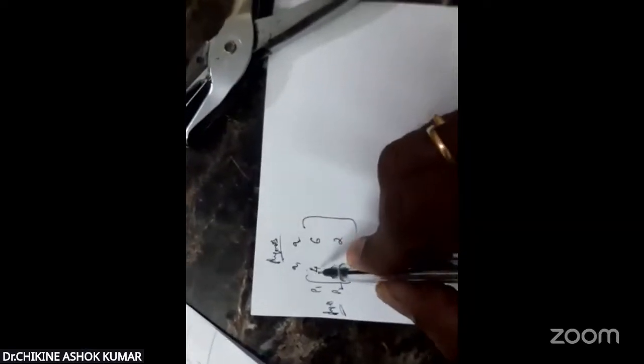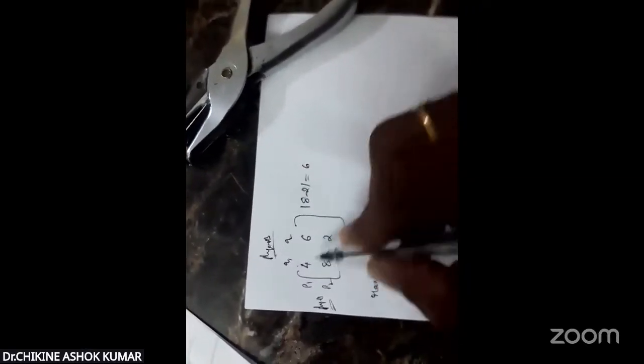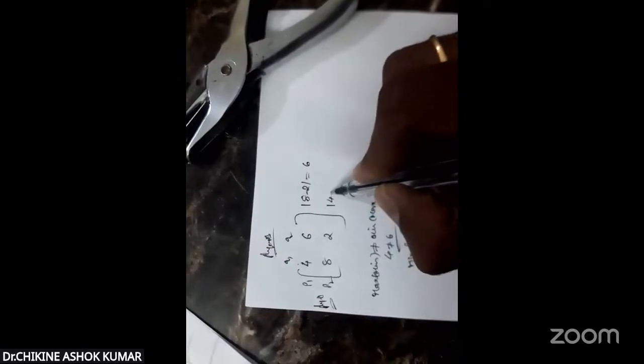Now coming to how to apply this here. First, we have to choose differences. For the first row, we take the mod of 8 minus 2. What is mod of 8 minus 2? 6. It is always positive, that's why I'm putting the mod. For the second row, choose the difference of the first row, 4 minus 6, which is minus 2. Mod of minus 2 means plus 2.